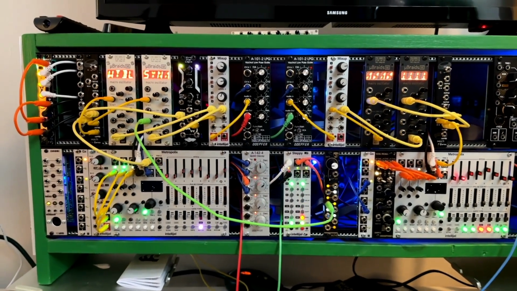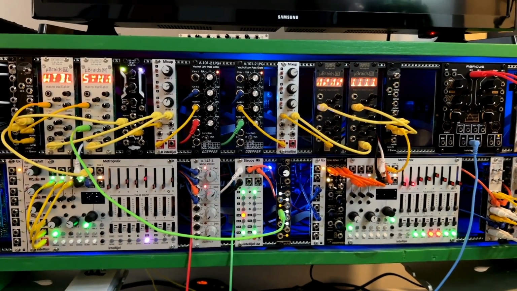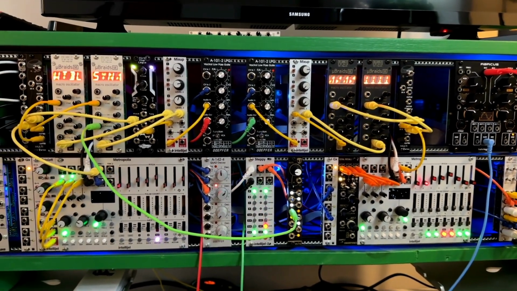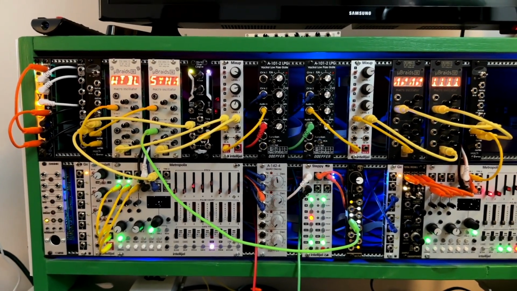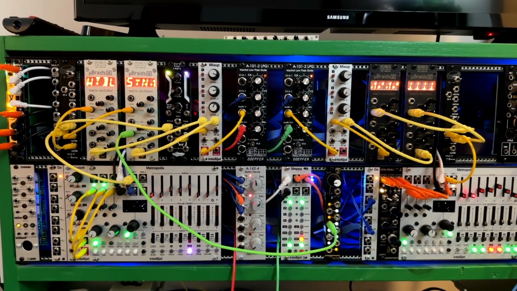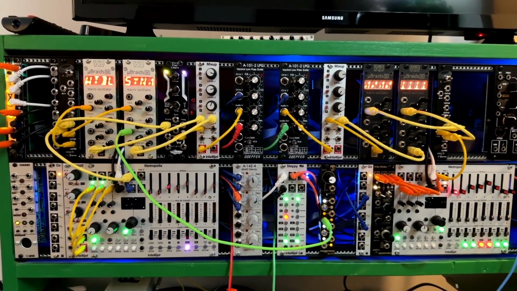And there's a link in the description to the modular grid layout of this current system. Not that I recommend it to anyone. This is not an efficient system by far, at all in any way, neither in space nor money. But it works for me, and I like what I can get out of it.